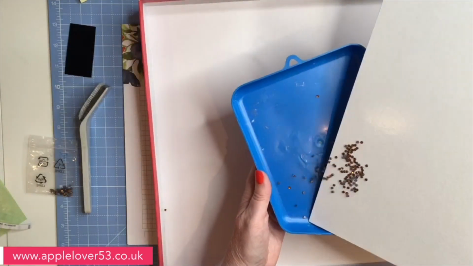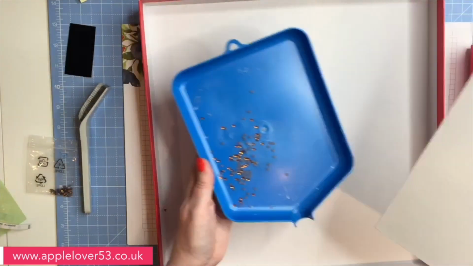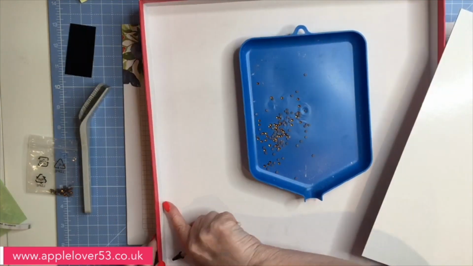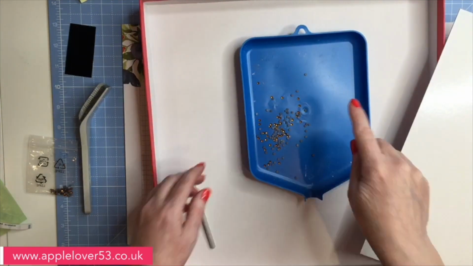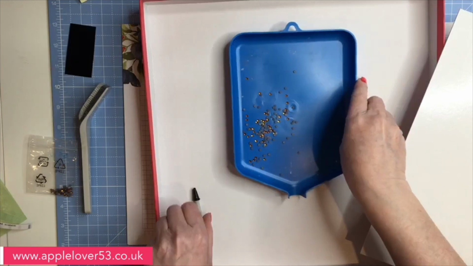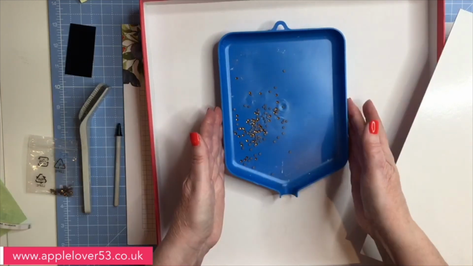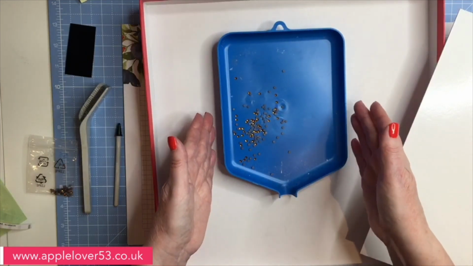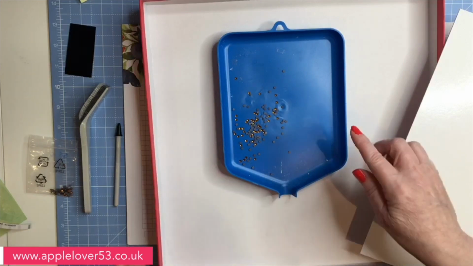And I'm just going to dump those stones into the tray. This doesn't come with the kit. This is an old Puzzles. I think this was with a Rhinestone kit from when I used to have my Puzzles machine.